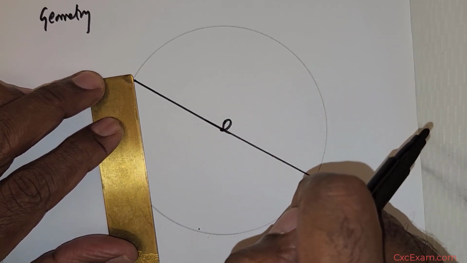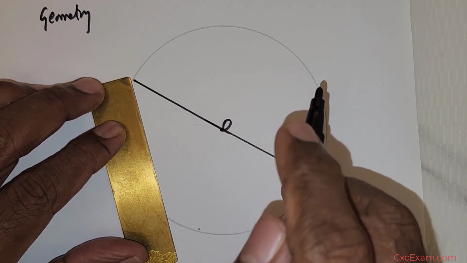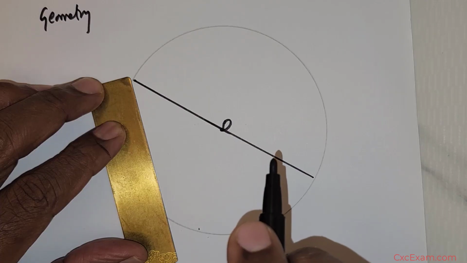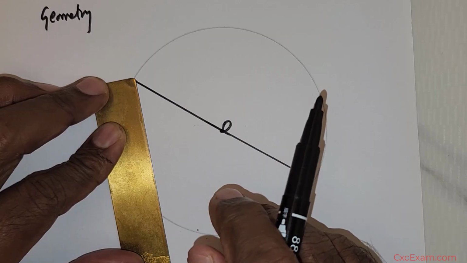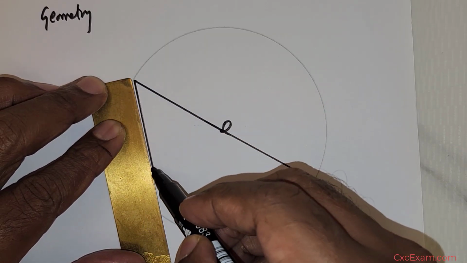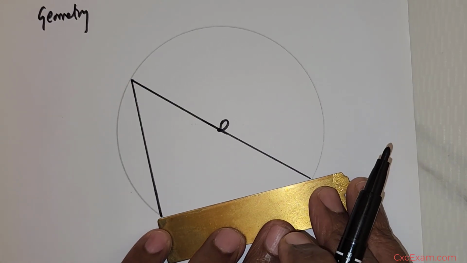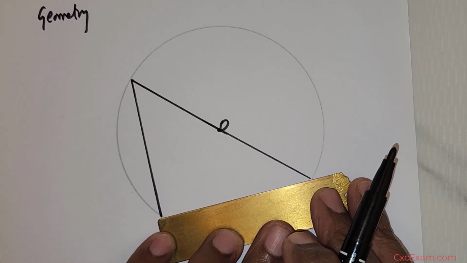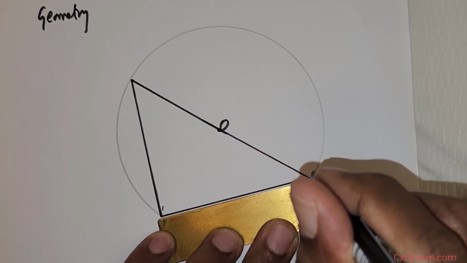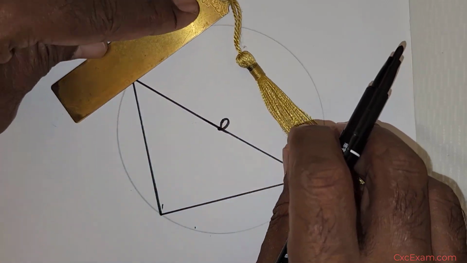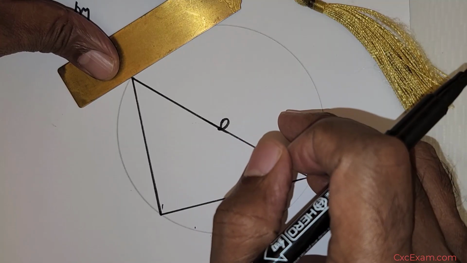Now this semicircle is actually holding a triangle, and then we got another figure.